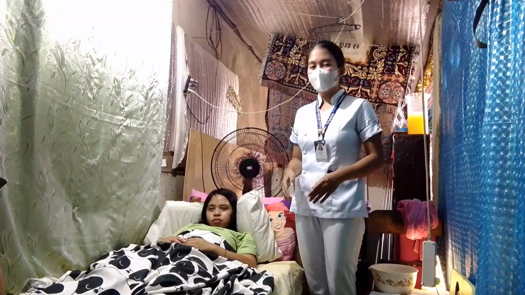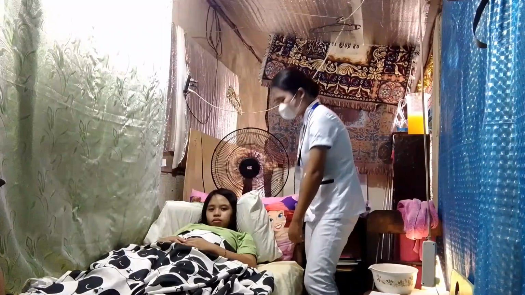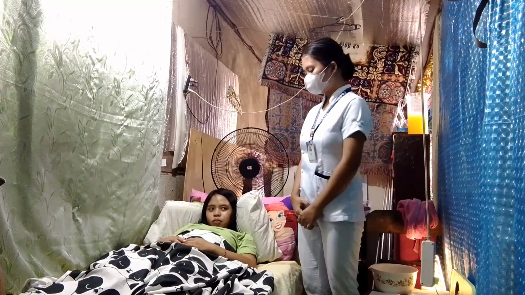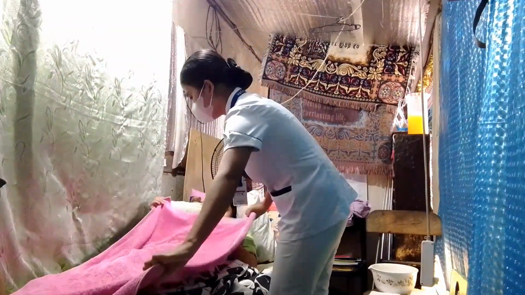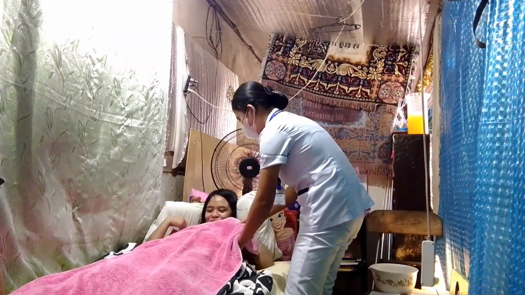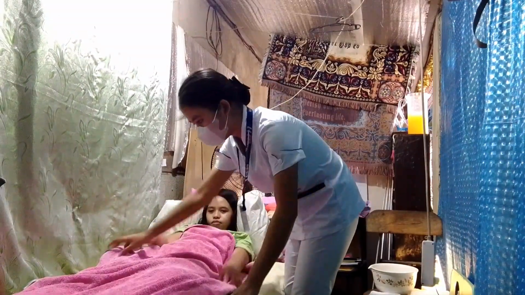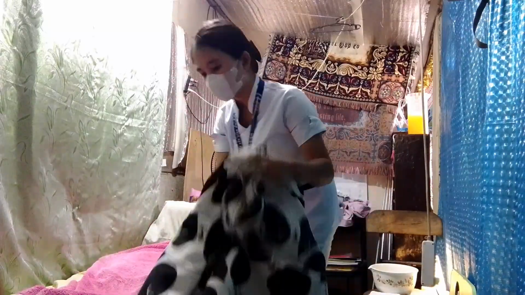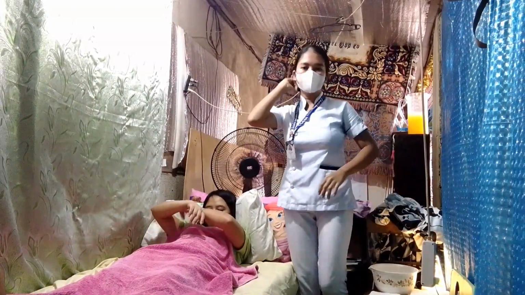So as if ma'am nga ako nang gi-adjust ang bed, and then place bath blanket over the client before removing the top sheet. So this is to maintain the privacy of the patient.